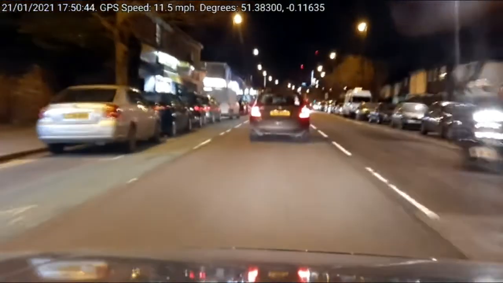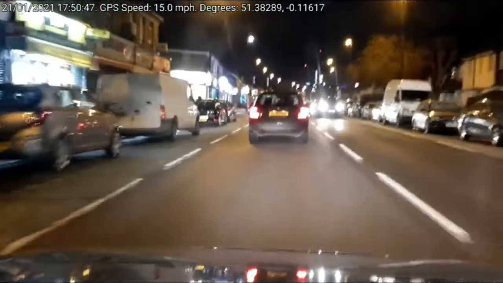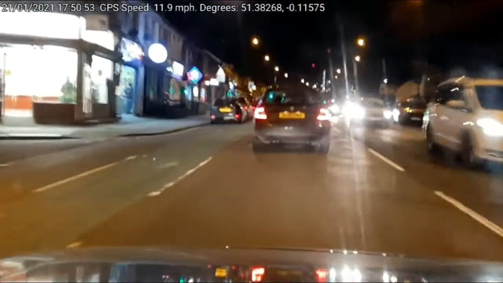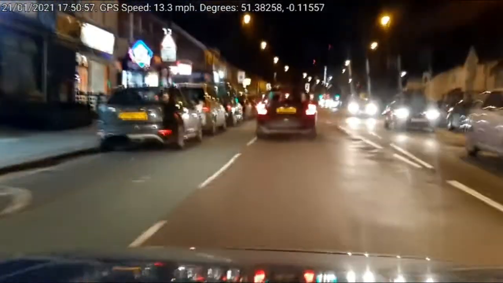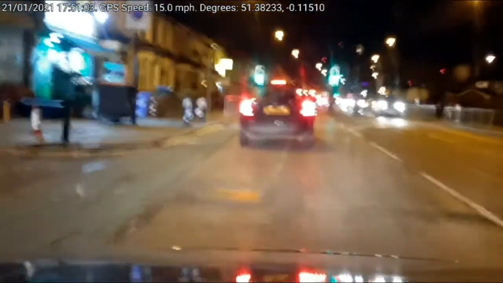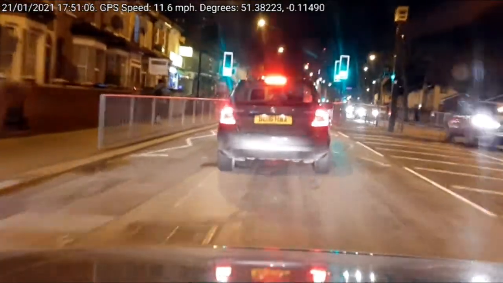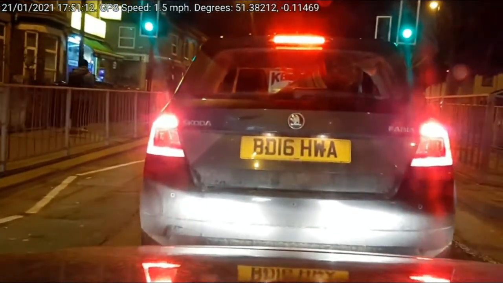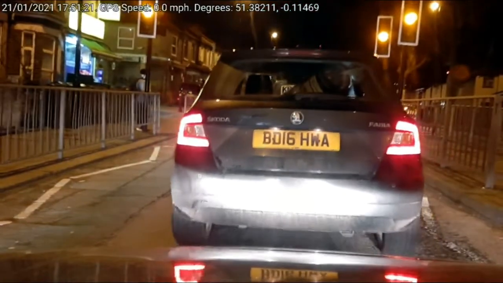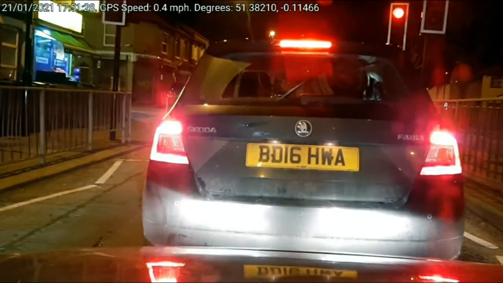And I have only got this fixed on a stuck-on mobile phone holder, so any vibrations that run through it will show up on the camera. But as far as picture quality is concerned, it's very good, even in the dark. Absolutely, it's very clear. So yeah, I'm pretty impressed with it.